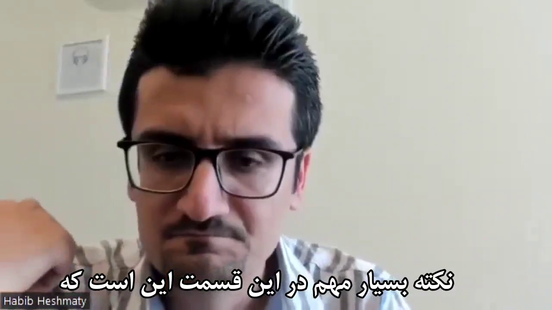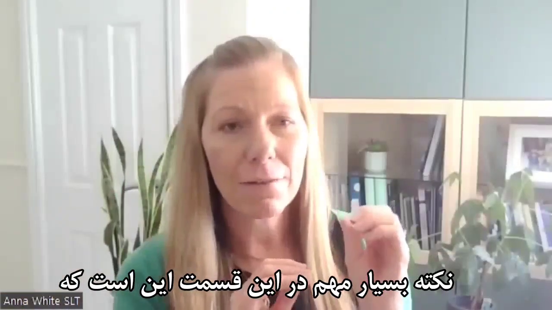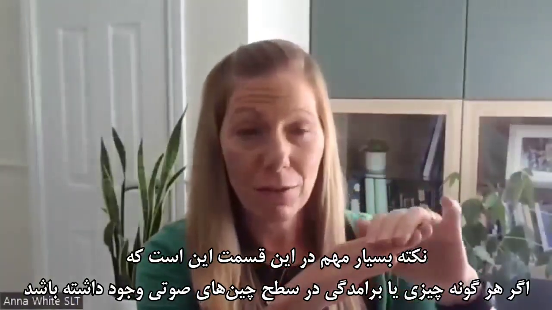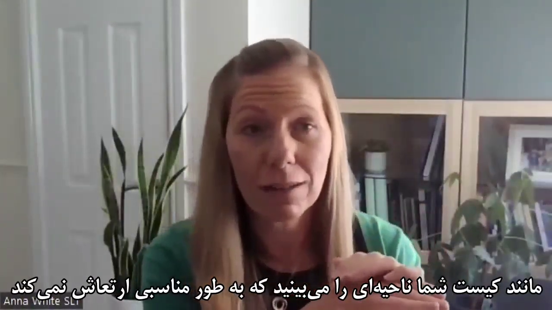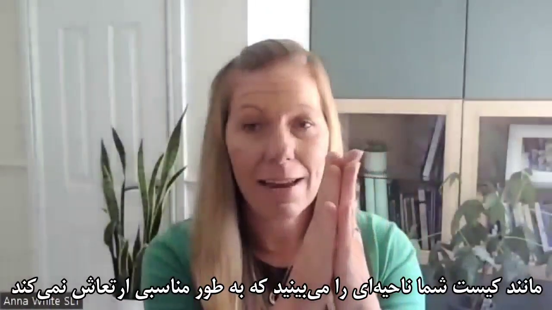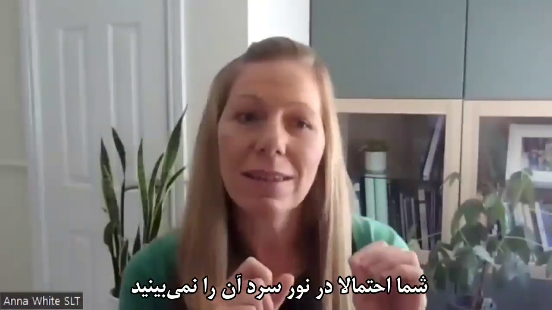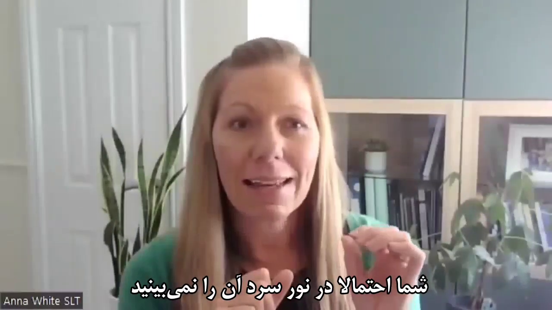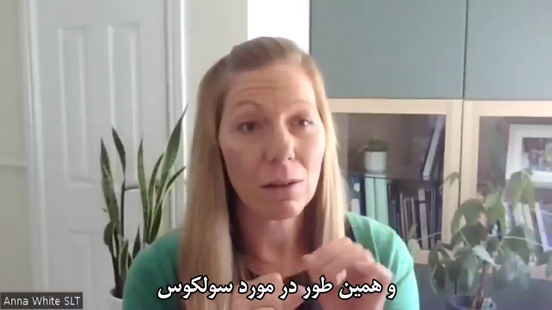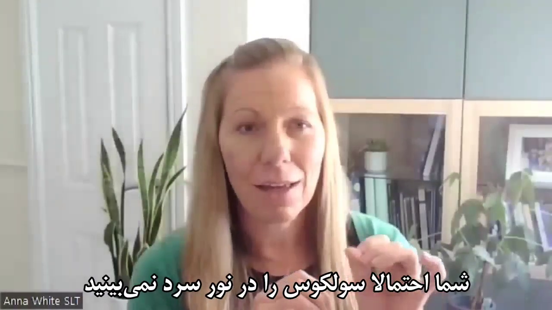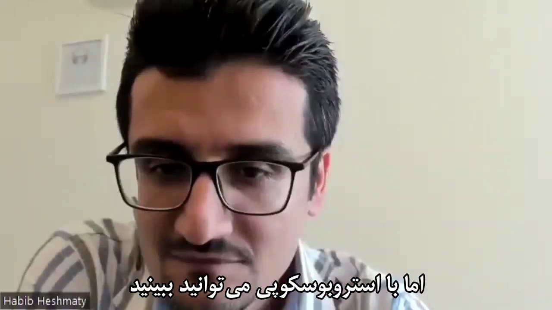And the really important part of that is that if there is any lump or bump under the surface of the vocal fold, like a cyst, for example, you will see an area that isn't vibrating properly. You might not see that on cold light. And it's the same for a sulcus. You may not see a sulcus using cold light, but you will with stroboscopy.